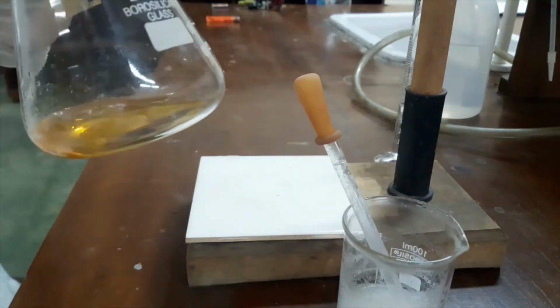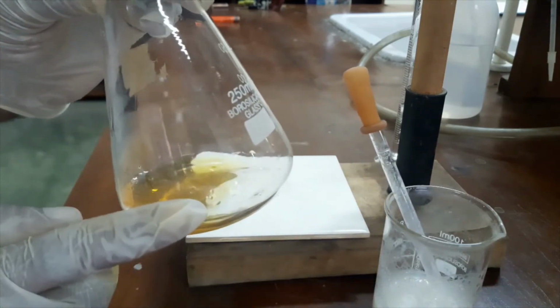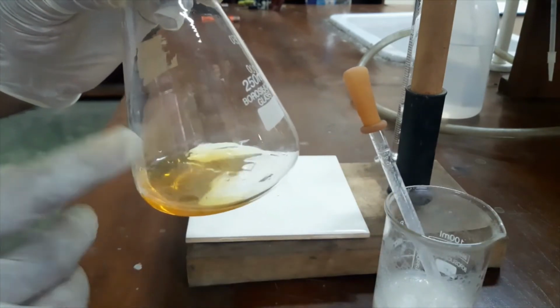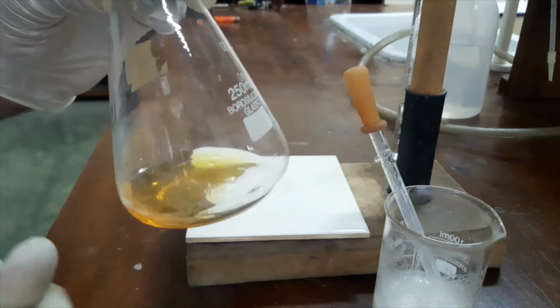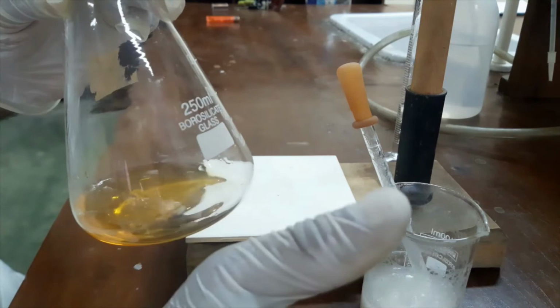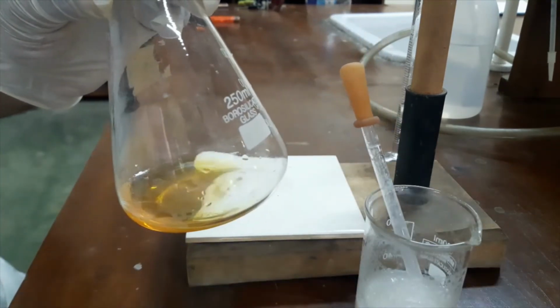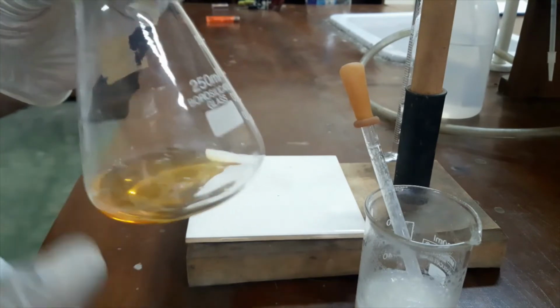When we add this starch into this solution, the iodine will react with starch molecules, the amylose and amylopectin molecules in this starch, and it will produce a blue color complex.